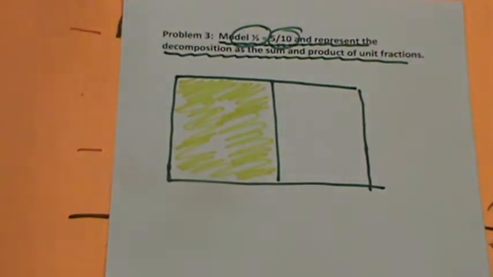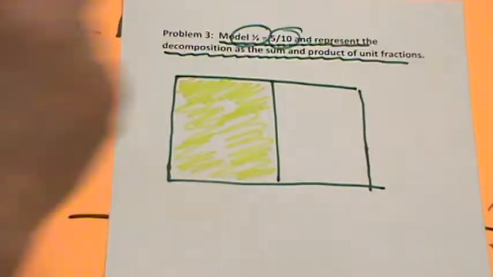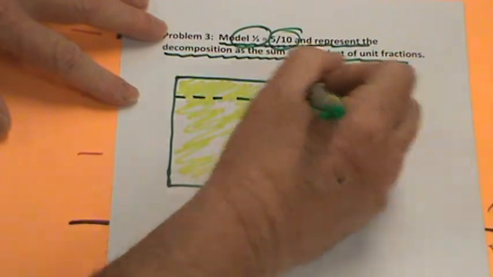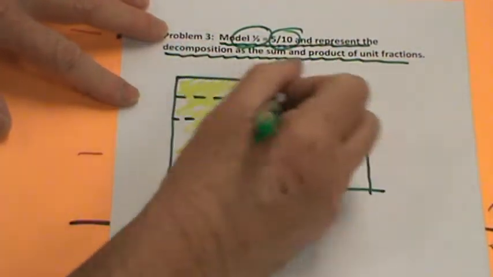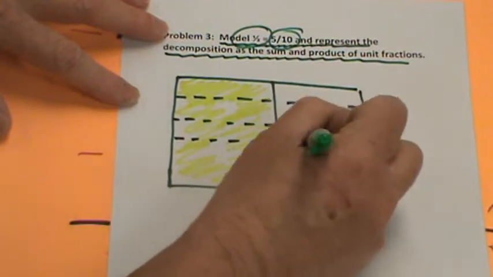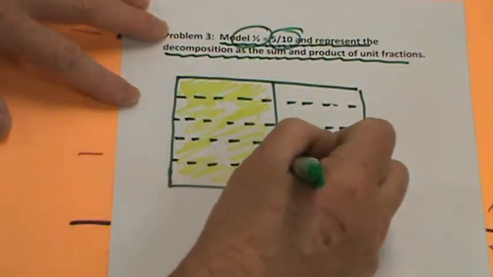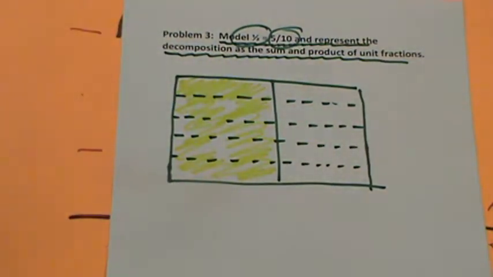So let's think about something times 2 equals 10. 2, 4, 6, 8, 10. So 2 times 5 equals 10. Let's get cutting. 1, 2, 3, 4. 1, 2, 3, 4, 5, 6. 1, 2, 3, 4, 5, 6, 7, 8. 1, 2, 3, 4, 5, 6, 7, 8, 9, 10. So it looks like we've got it into 10 pieces.